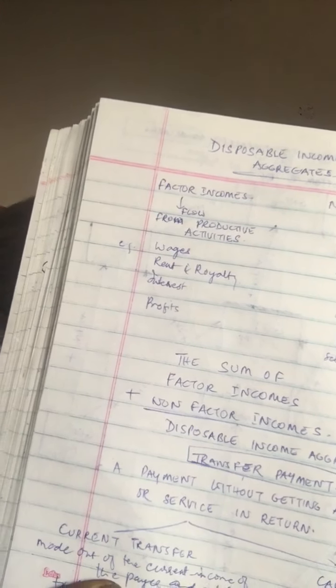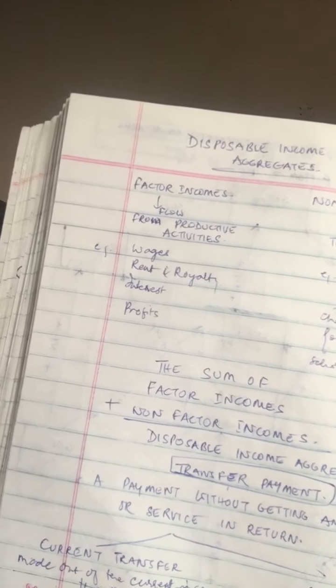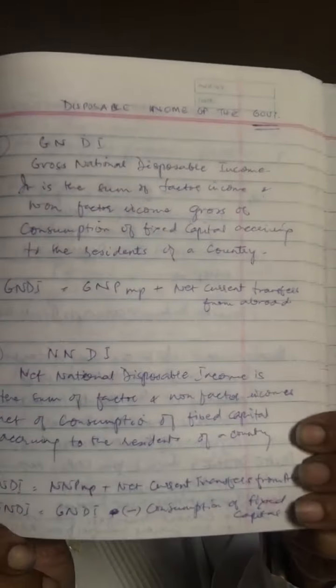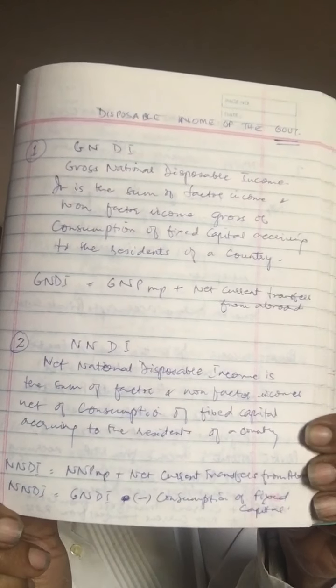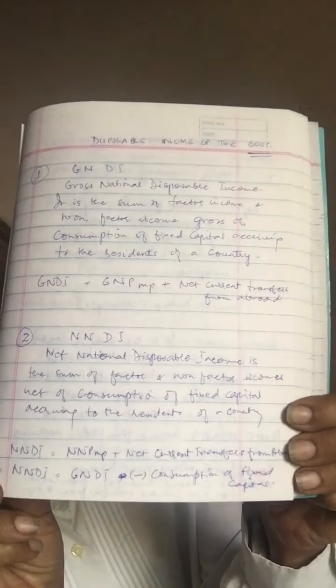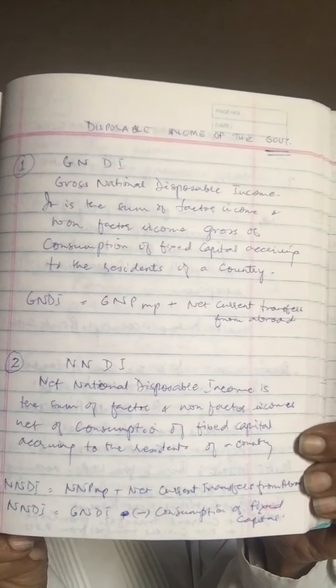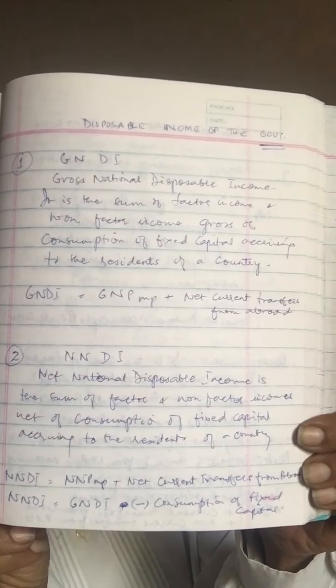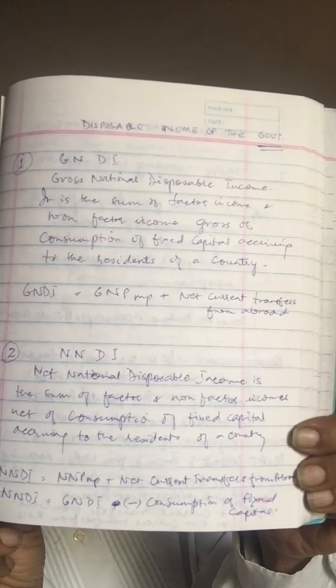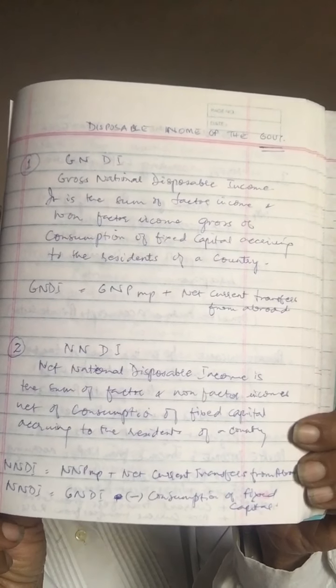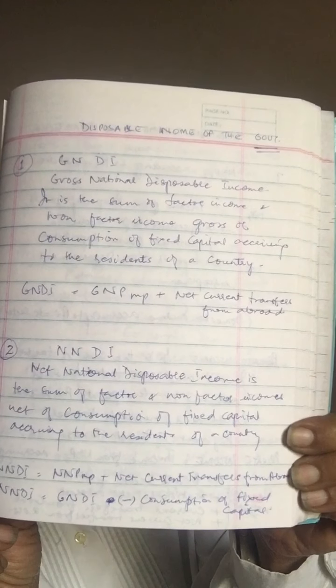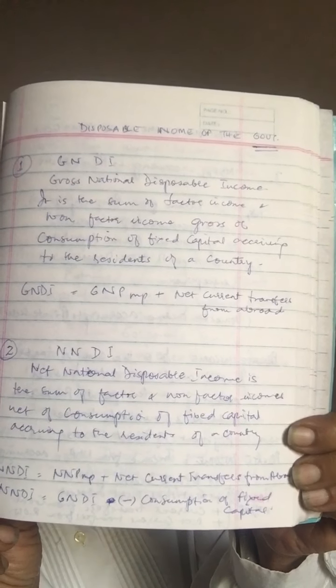So now we are going to do the private sector. Sorry, just see NNDI and GNDI. I didn't turn the page for you. So just make sure that you're able to see this clearly. And once again, this is in the government sector. In fact, it's for the entire country, but now we will do the private.